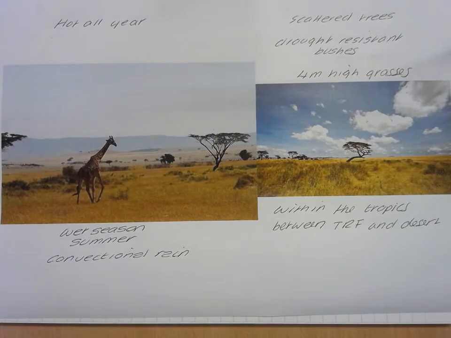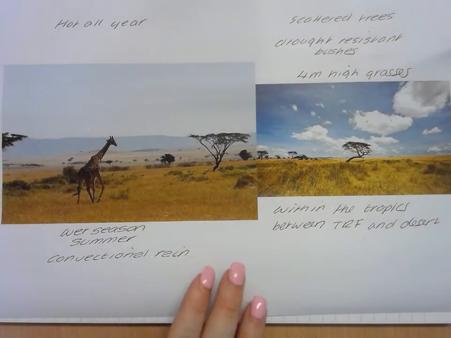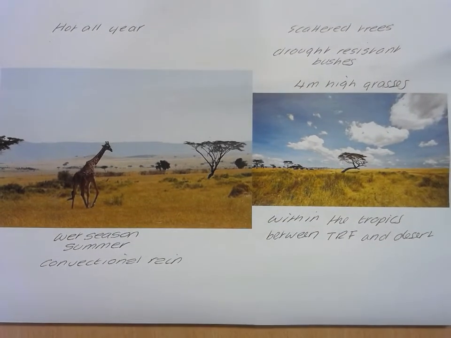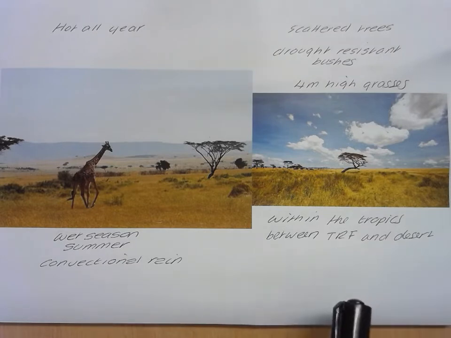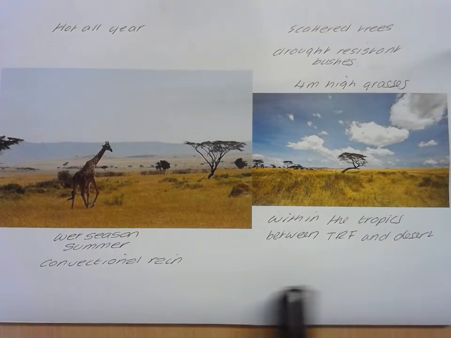So, to reiterate, in our first little introductory facts about the savannah, it's what it looks like there. Hot all year. It's got scattered trees, drought-resistant bushes, 4-metre high grasses. It's within the tropics, between the tropical rainforest and the desert. It's got a wet season in the summer, and it's got convectional rainfall. Okay, so that's everything for our introduction.